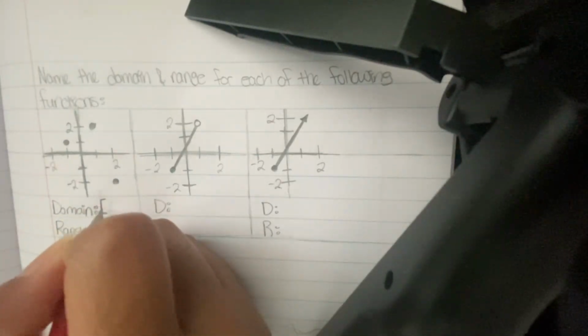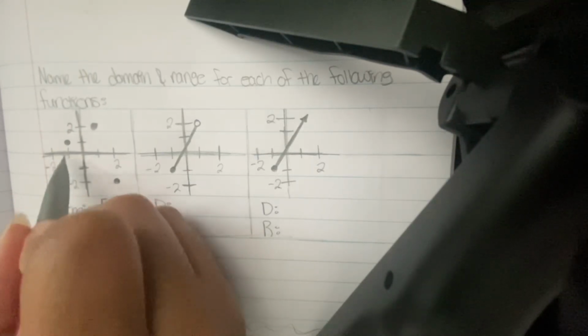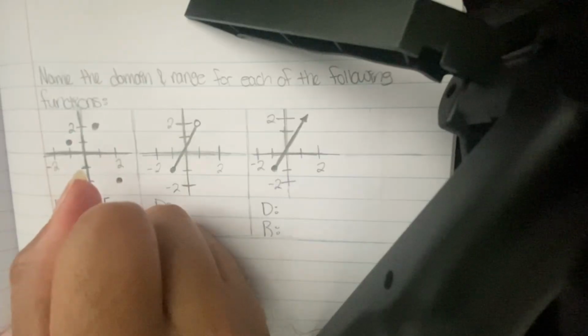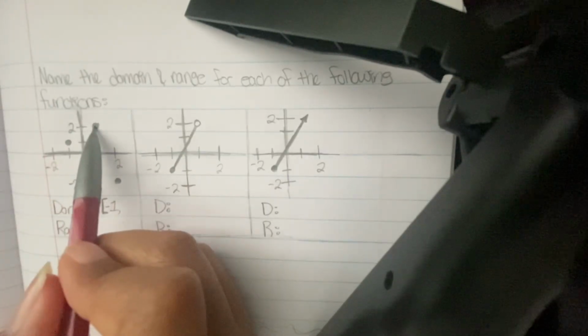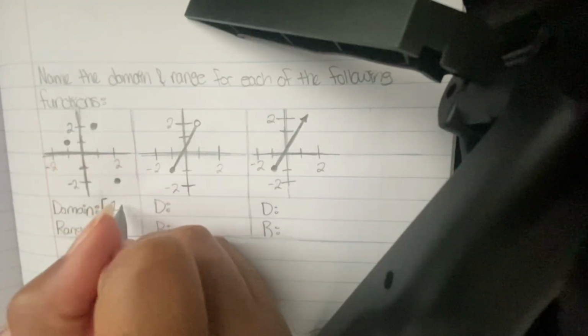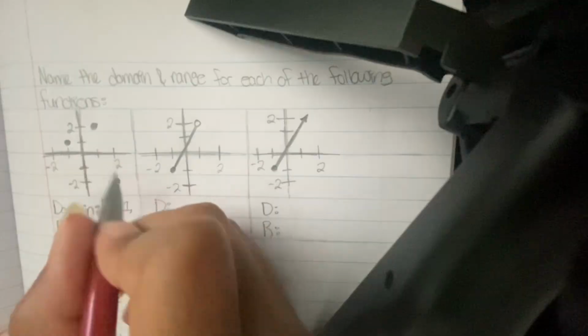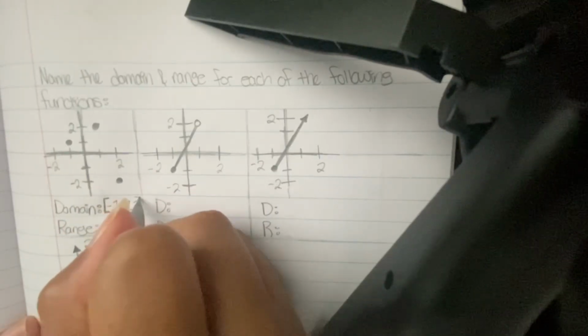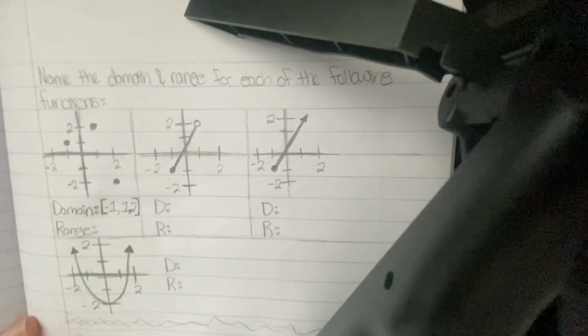So for the domain, the first x value we have is of this point. The x value would be -1. The second x value would be this one, +1. And then the last x value would be this one, 2. Another bracket. And these are supposed to be commas.